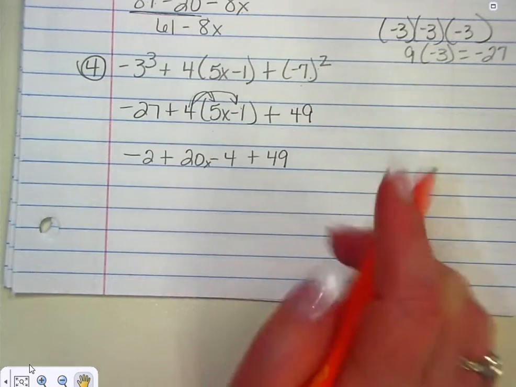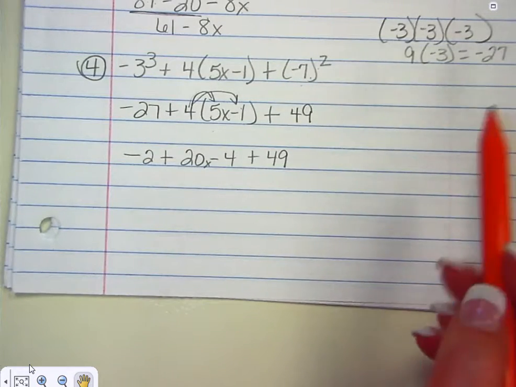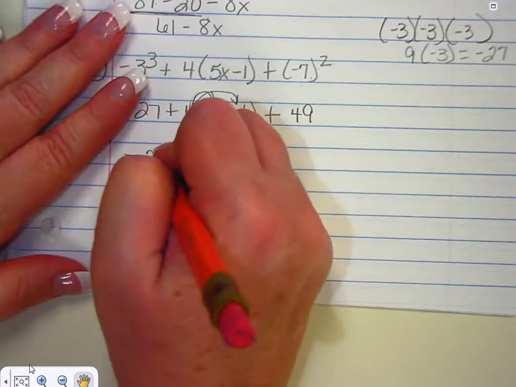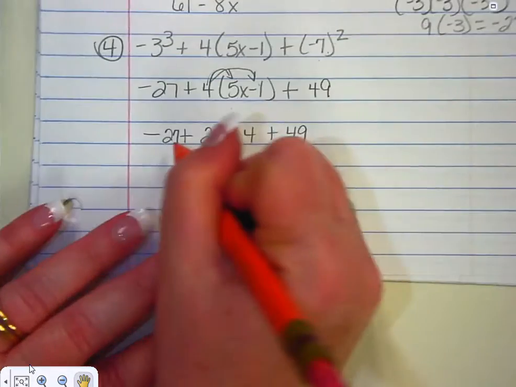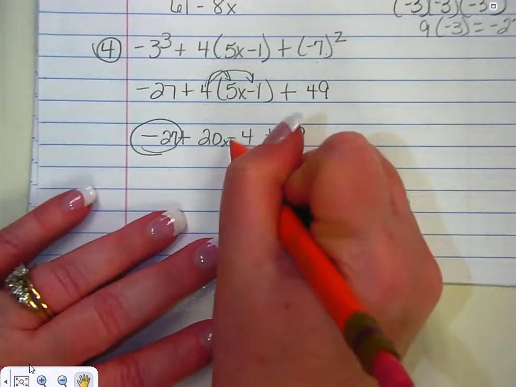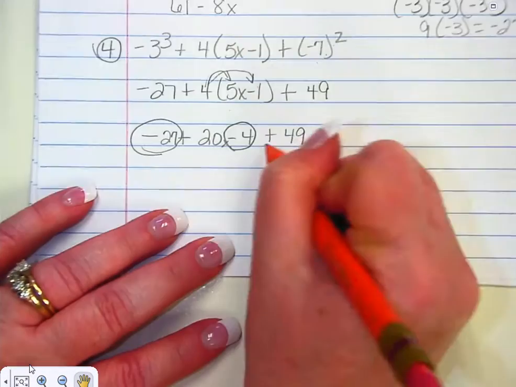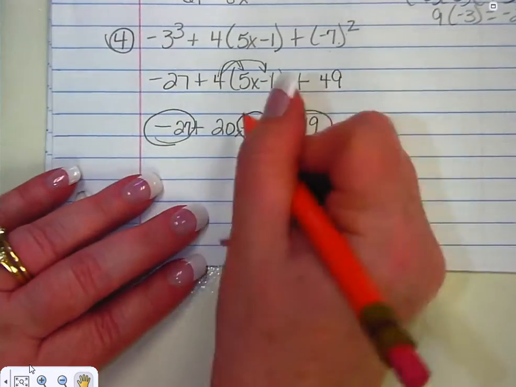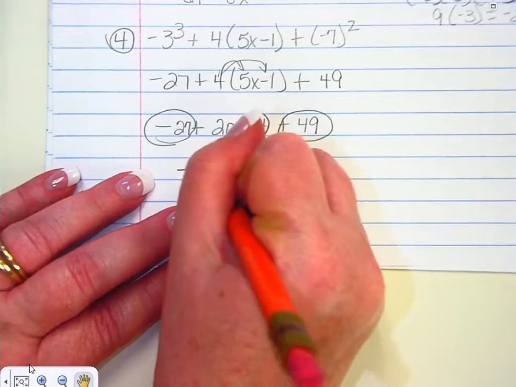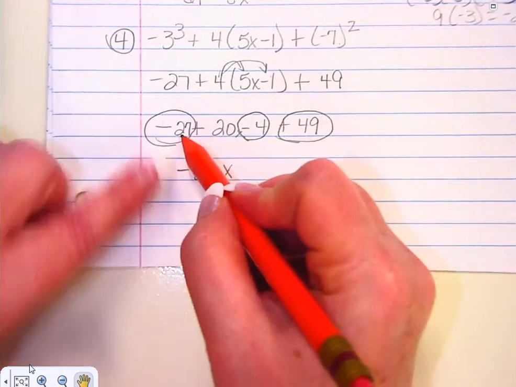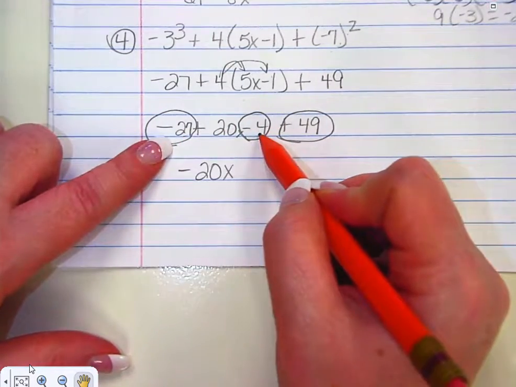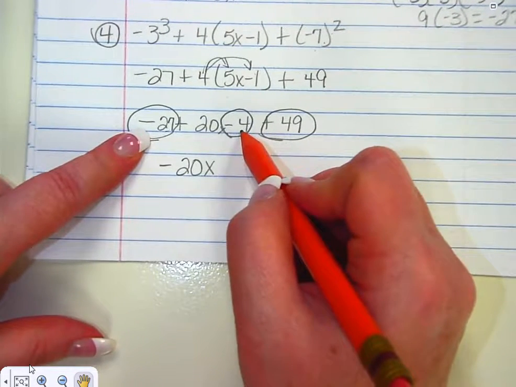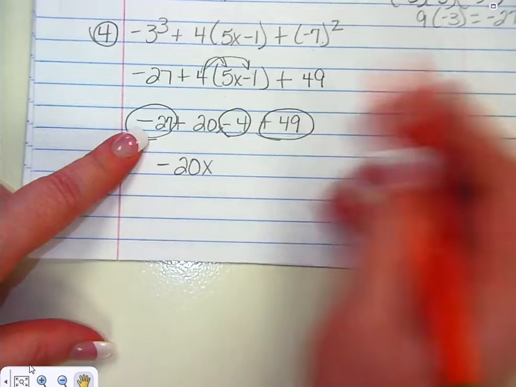So now I can combine like terms. I have negative 27, negative 4, and a positive 49. So I can write my 20x, nothing to combine with that. Negative 27 minus 4, negative 31.